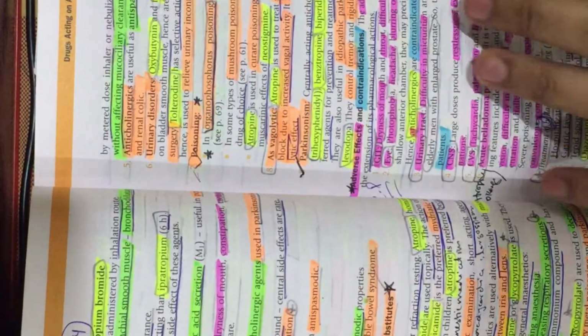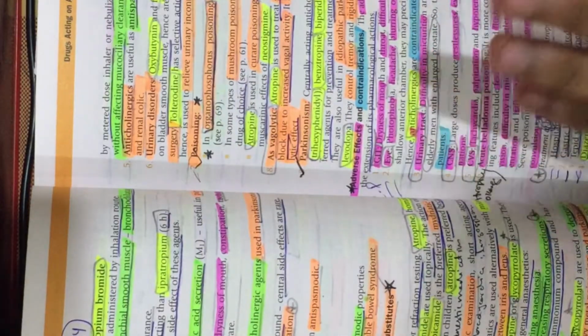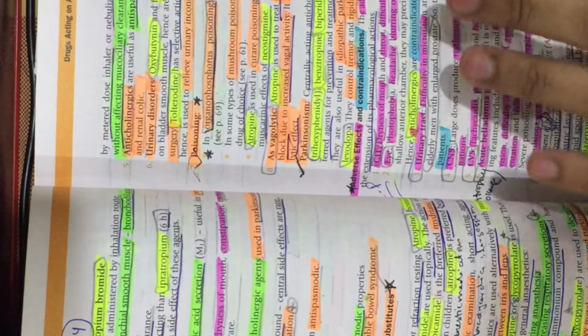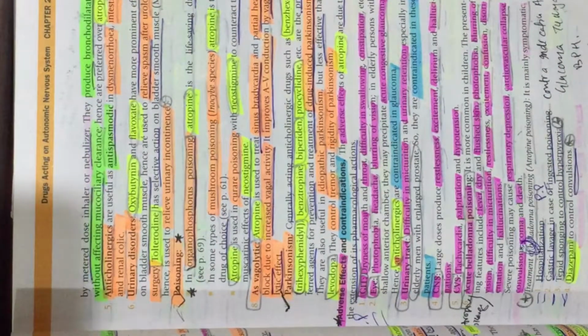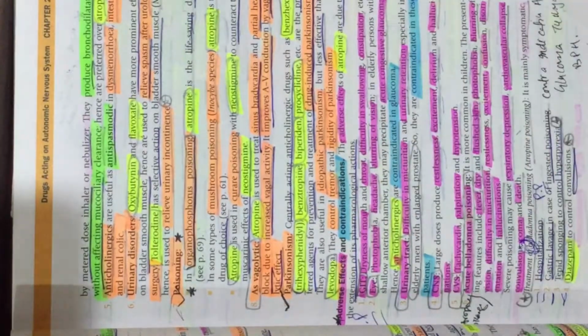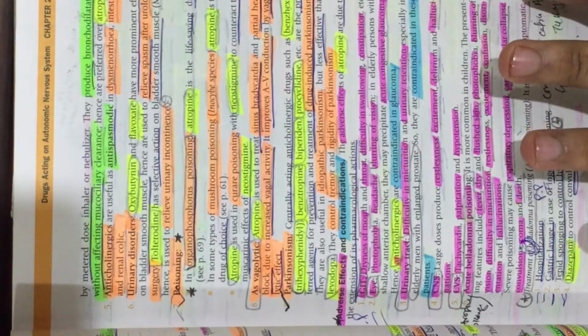That's it. Now the side effects are really easy to find out. The drug makes the effects too much, so it will cause the side effects, which are really easy to find out.